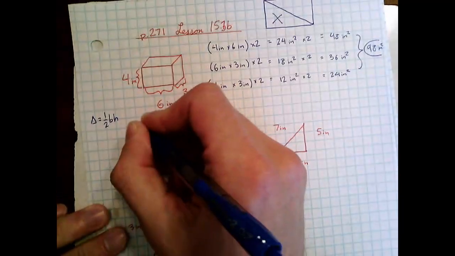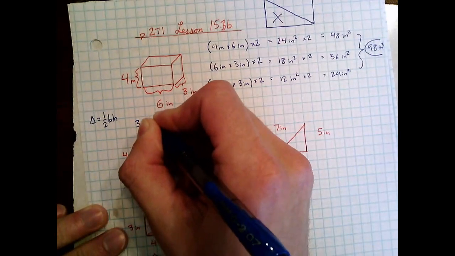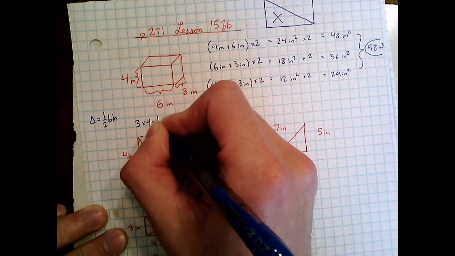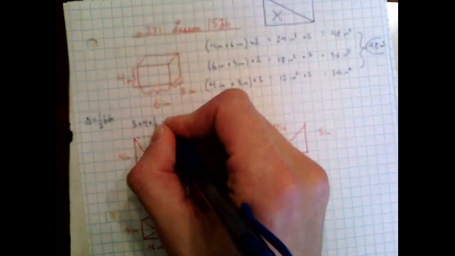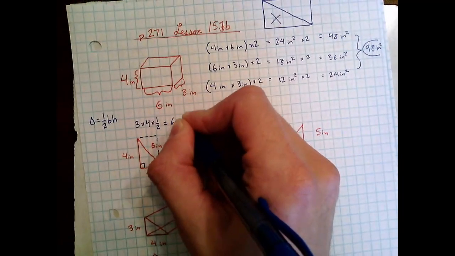So the equation would be 3 times 4 times 1/2, or divided by 2. So 1/2 of 4 is 2. The area of this would be 6 inches squared.